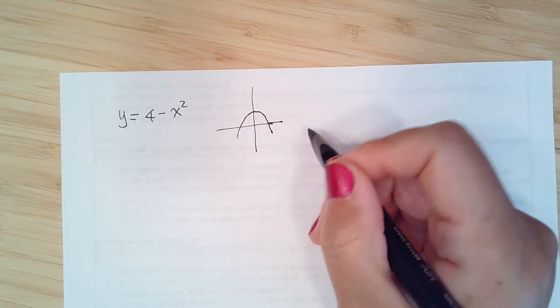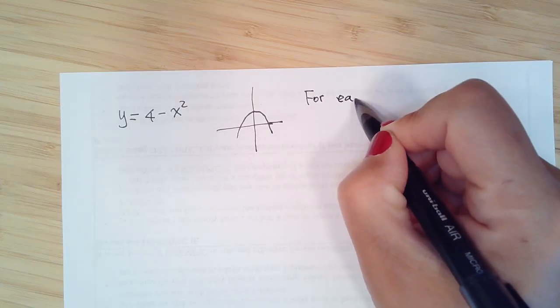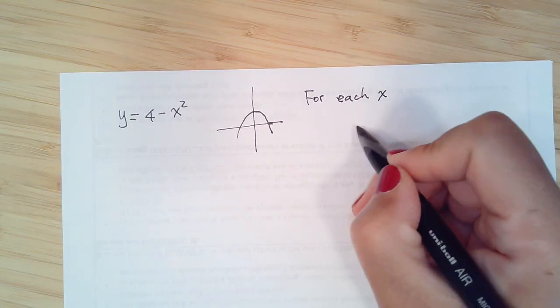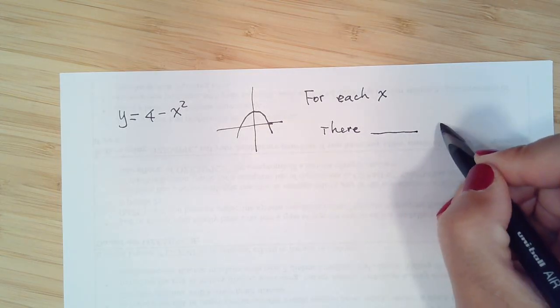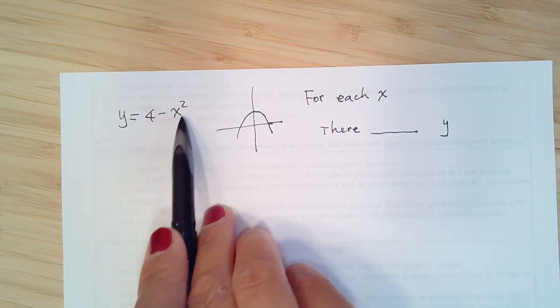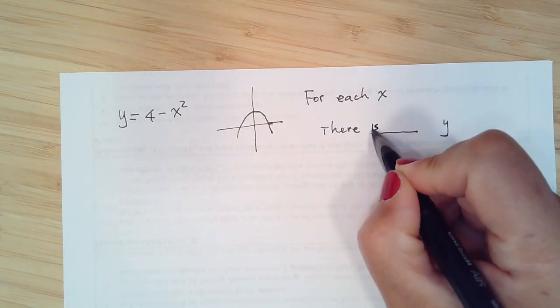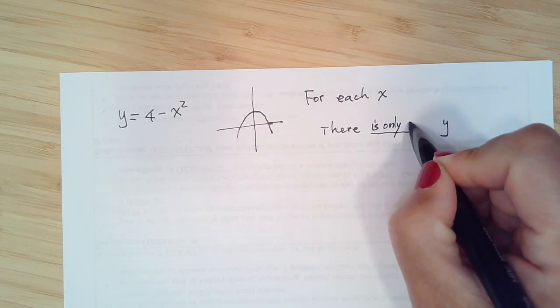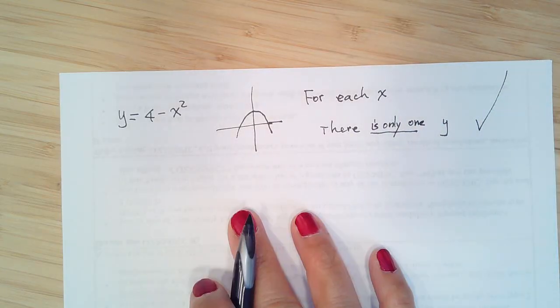For each x, how many y? For each x value, when we use the calculator, there is only one y. So it is a function.